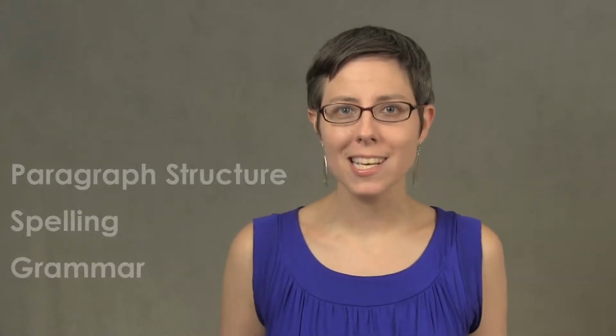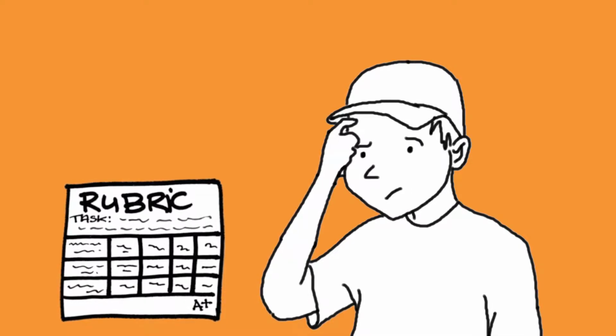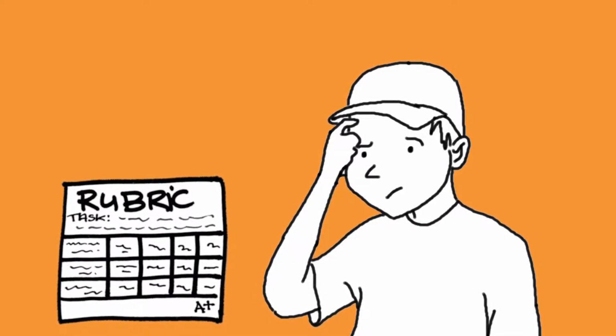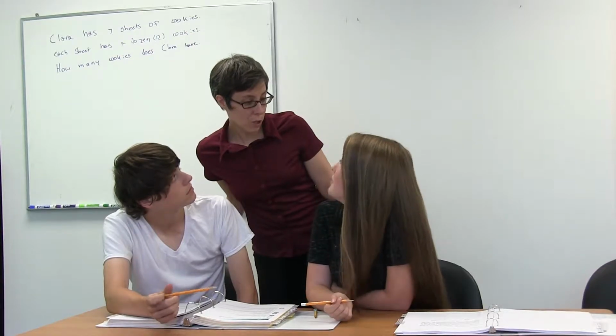Teachers often provide students with correction areas to attend to when writing or completing assignments, such as paragraph structure, spelling, and grammar. However, even when this information is included in a rubric or as part of the assignment's directions, students may struggle. They need to be taught to develop personalized strategies that guide them through each correction area.